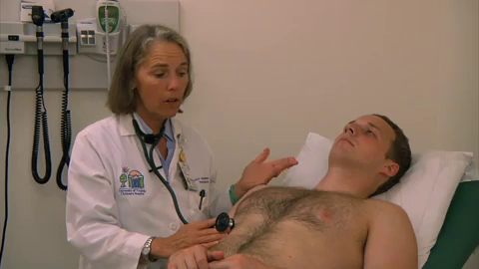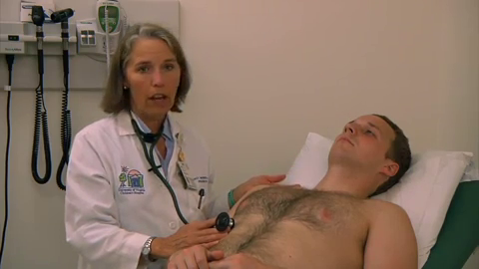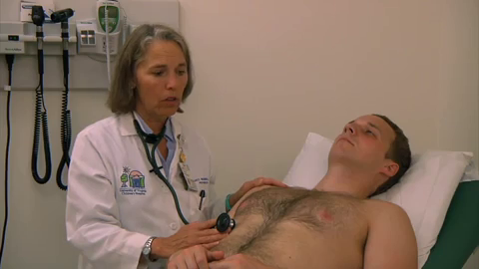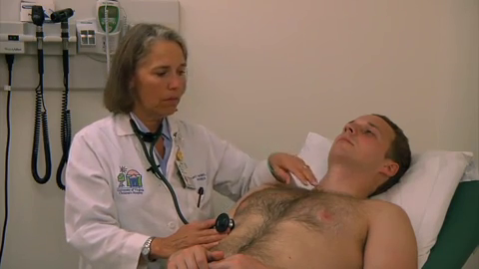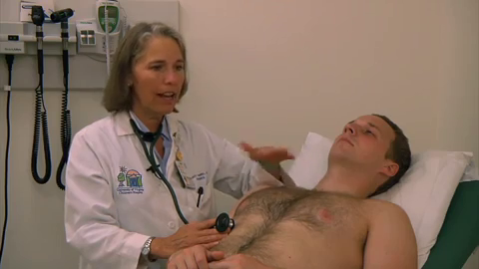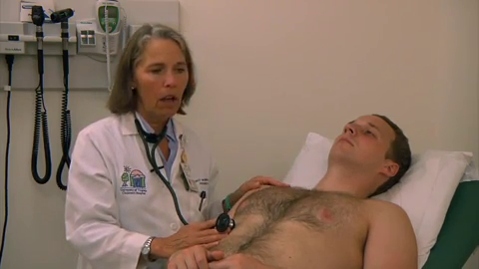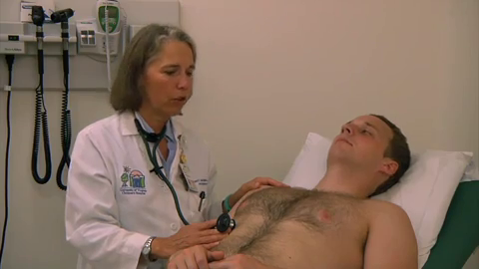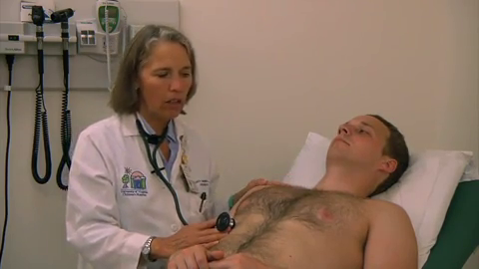And so the basic cardiac auscultation is listening for the first heart sound, which is the mitral and the tricuspid, and the second heart sounds, which is pulmonary and aortic, and any sounds in between, which are heart murmurs, clicks, or gallops. So that would be basic cardiac auscultation.